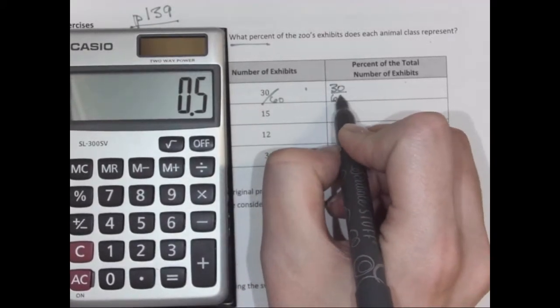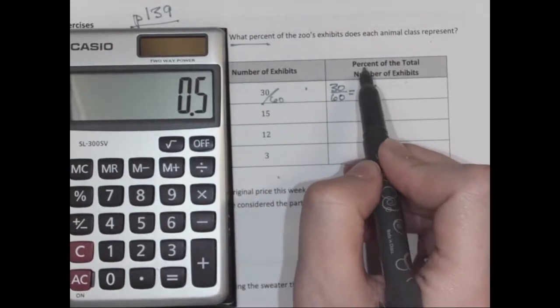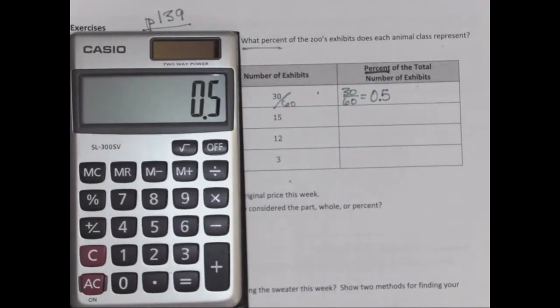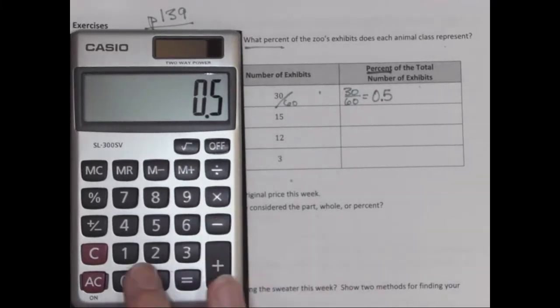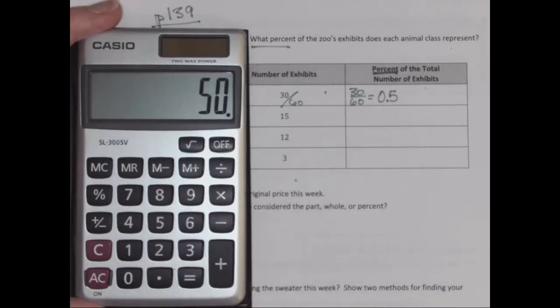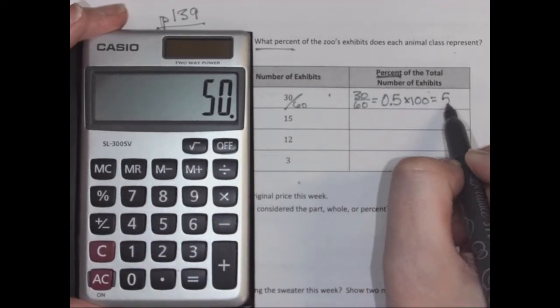Okay, now look. 30 divided by 60 is equal to 0.5, but it doesn't ask us for a decimal, it asks us for a percent. So look right here. We have a decimal, we're moving to a percent. What do we do to find the percent? Jordan? Multiply that number right there, 0.5, by 100. And we get 50%.